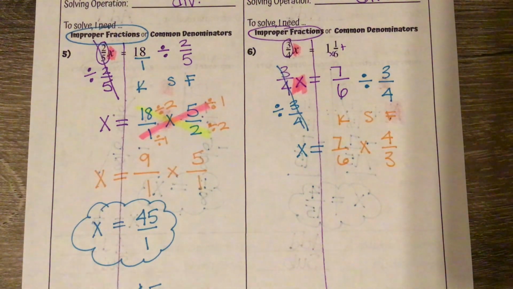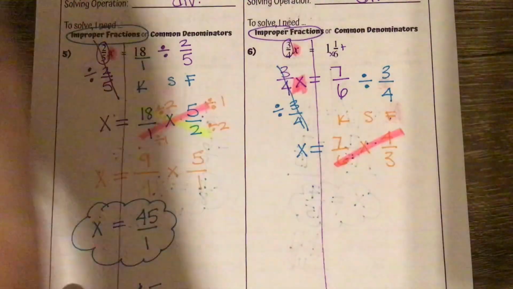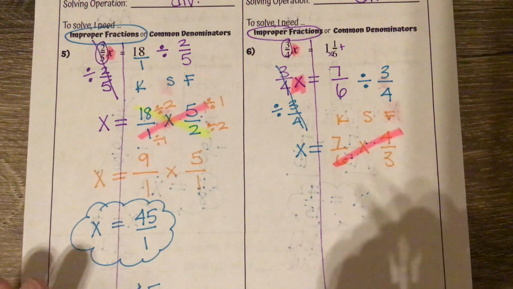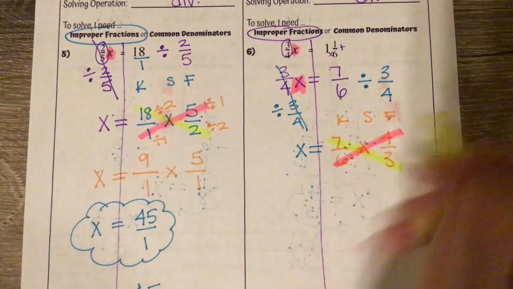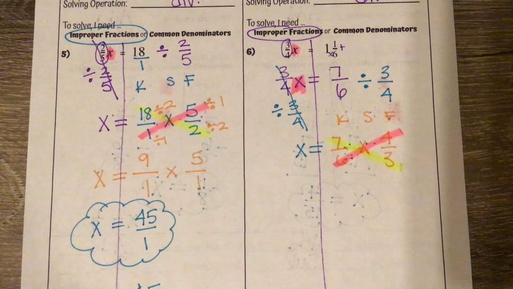Now we're going to look at our diagonals. 6 and 4. 7 and 3.